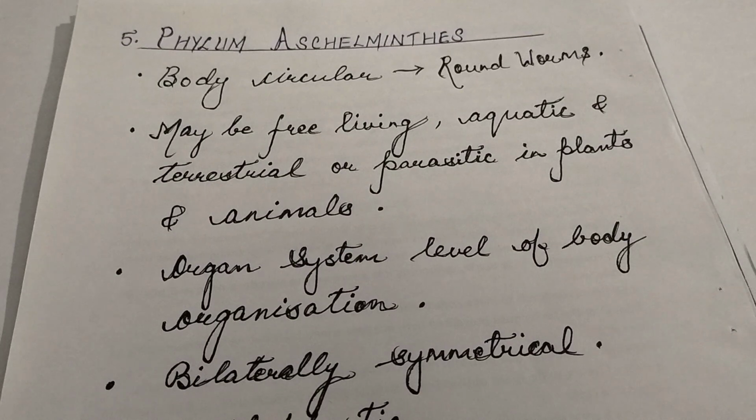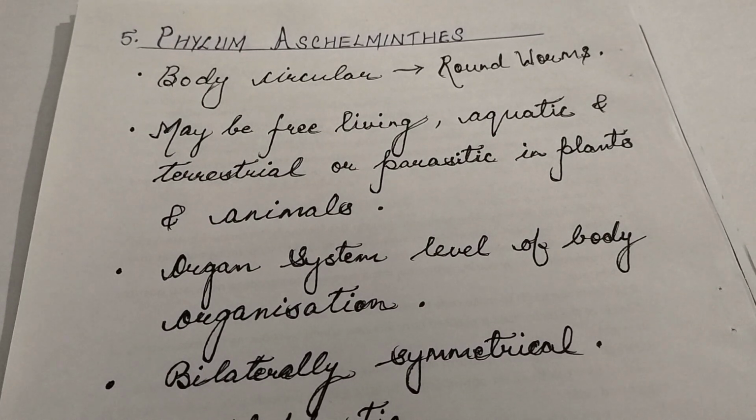Next character, they may be free living or parasitic. When they are parasites, some of them are parasitic in plants and some in animals, means they are parasitic in both plants and animals. And when free living, they are aquatic or terrestrial, means they may be found in both aquatic and terrestrial conditions.